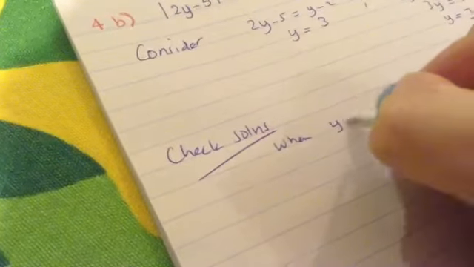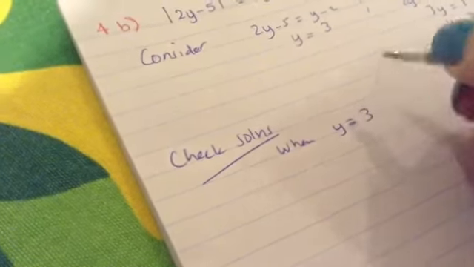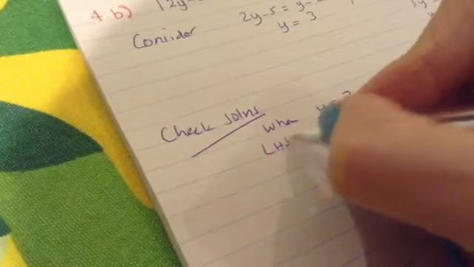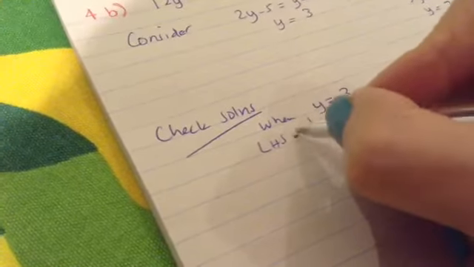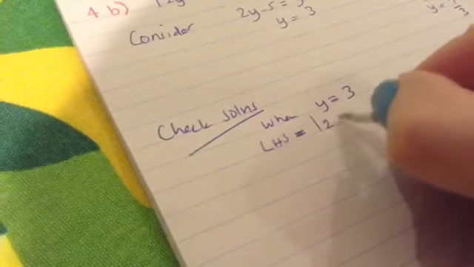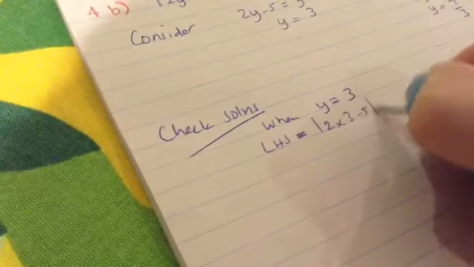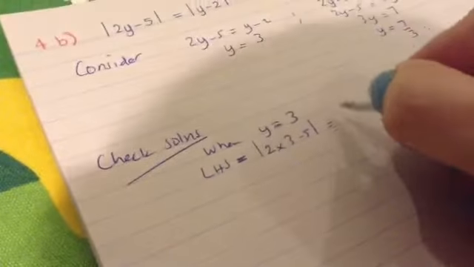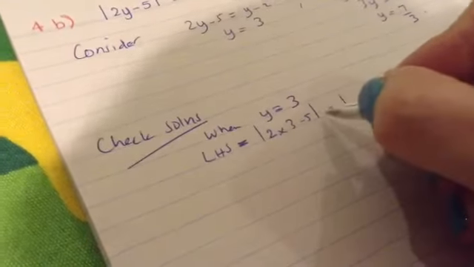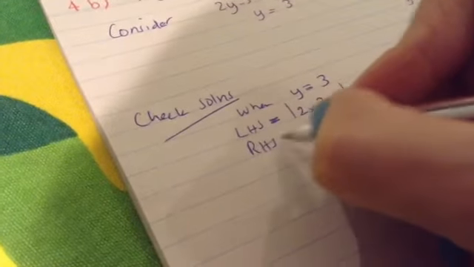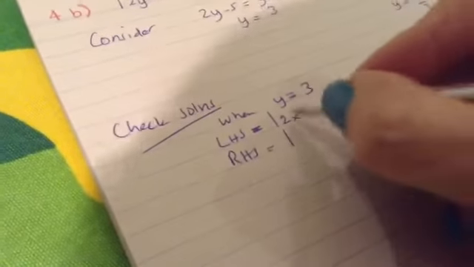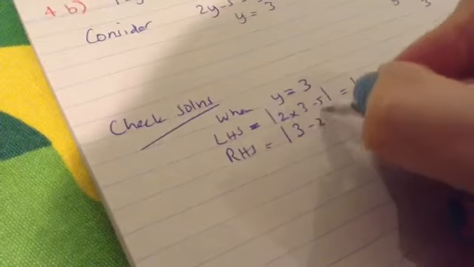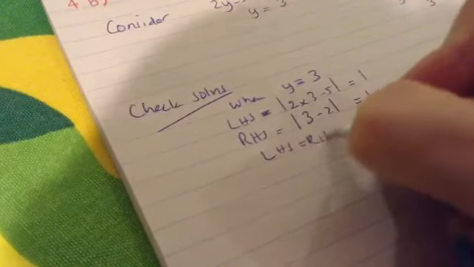When y equals 3, the left-hand side equals 2, just make that very clear, 2 times 3 minus 5, which is equal to 1. Okay, 6 minus 5 is 1, absolute value of 1 is 1. Right-hand side is y minus 2, so it's 3 minus 2. Again, you're going to get 1. So the left-hand side equals right-hand side.